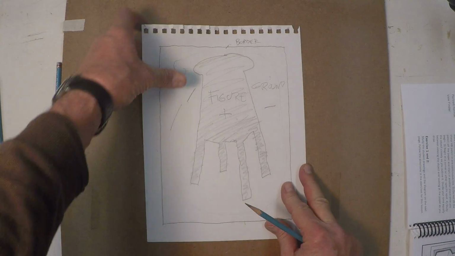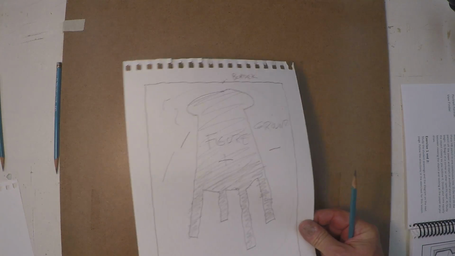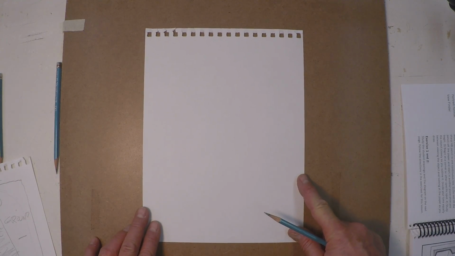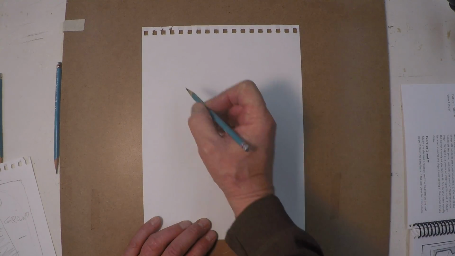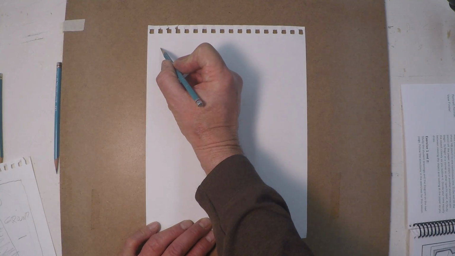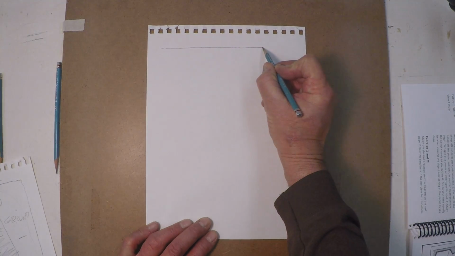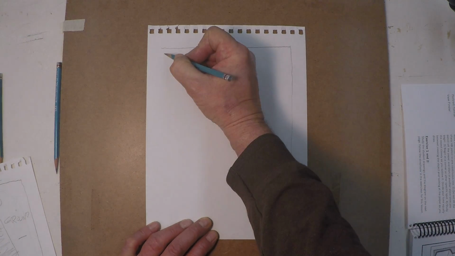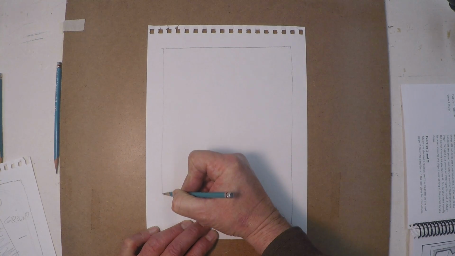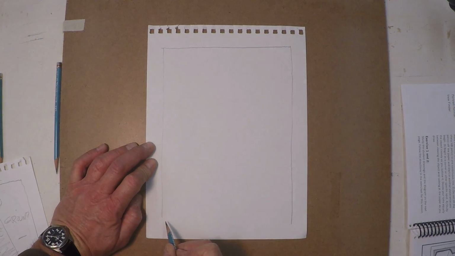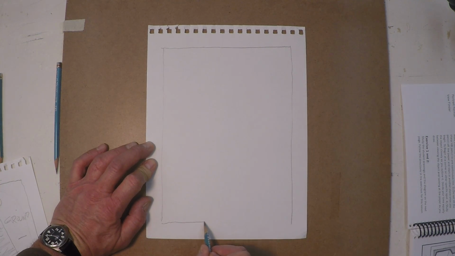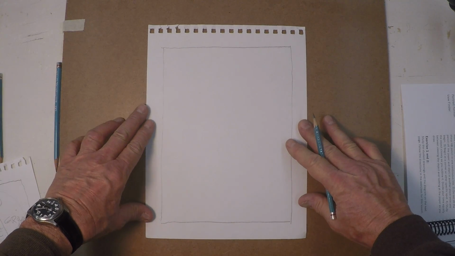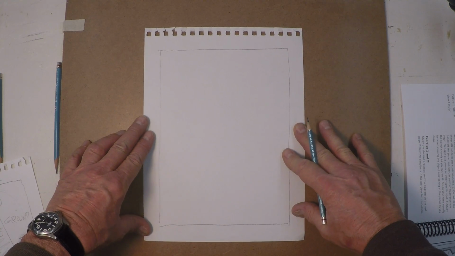Okay, I'm going to do one more thing here with the vocabulary. I'm going to switch paper here. And I want to talk about closure now. So we're going to do the same thing. I'm going to do another freehand drawing of a border, because I'm not using a ruler. And you don't have to use a ruler. It's actually better if you don't use a ruler. You get better at drawing straight lines if you don't use a ruler all the time.